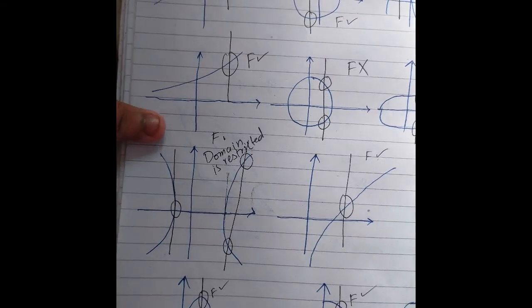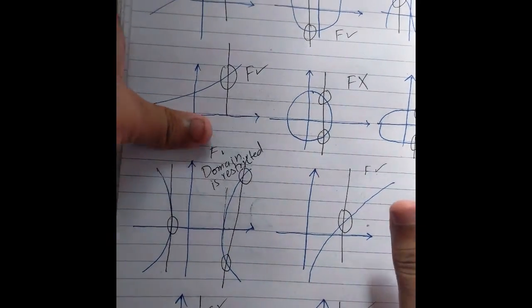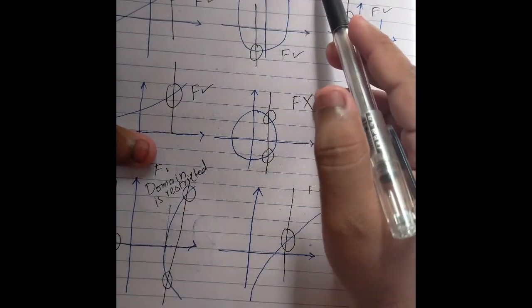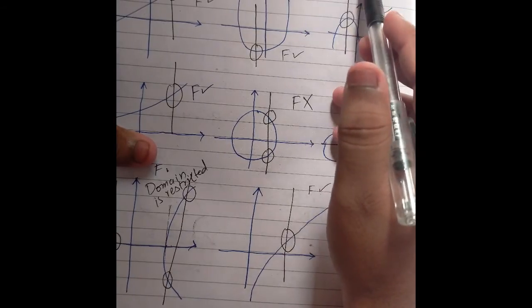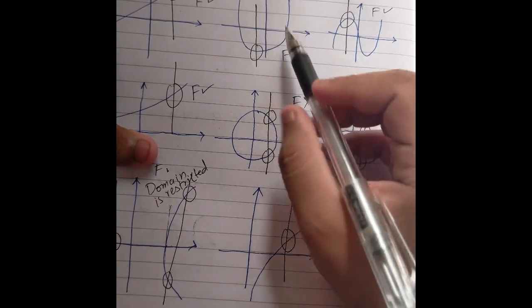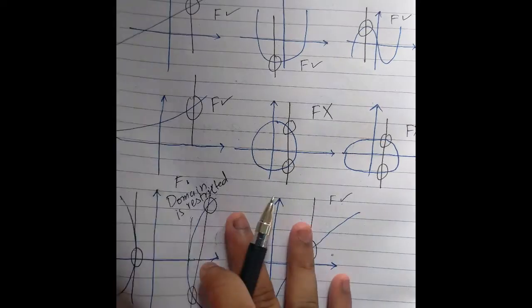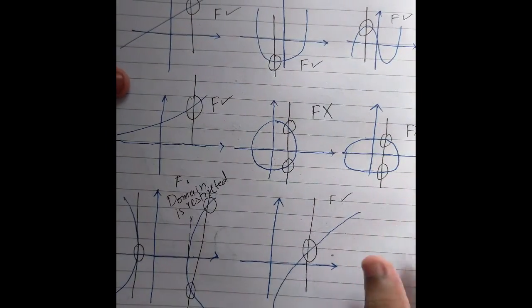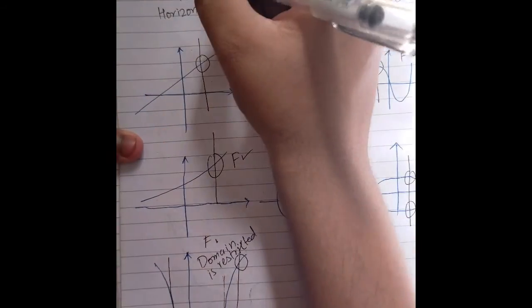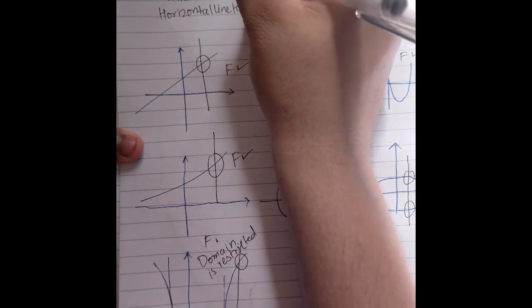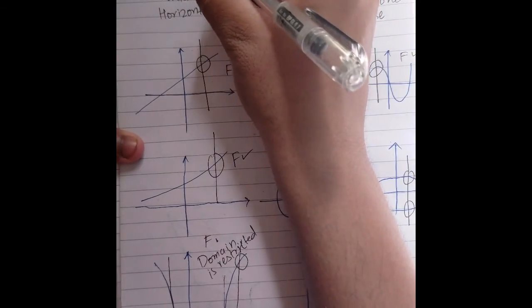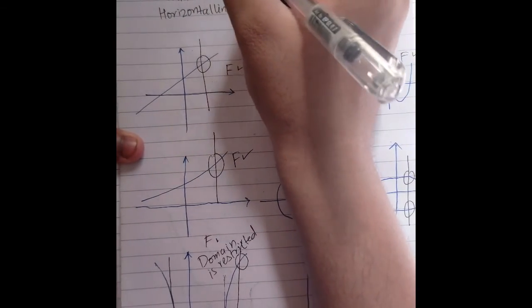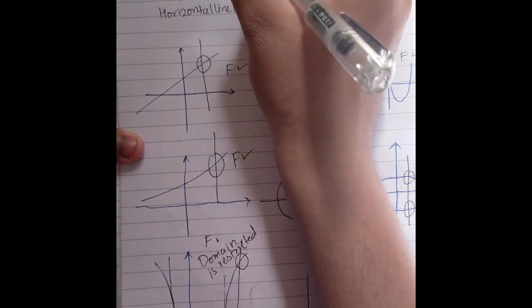Now let's go on to the horizontal line test. The horizontal line test tells us if a function is a one-to-one function and has an inverse or not. From the previous example, in which I took the function x square plus 4, when I input -2 and 2, both gave the output of 8.